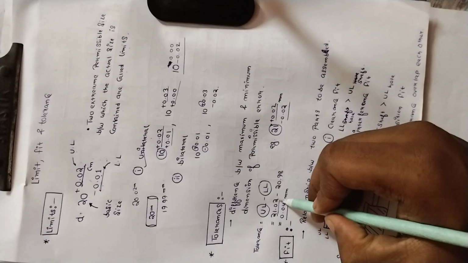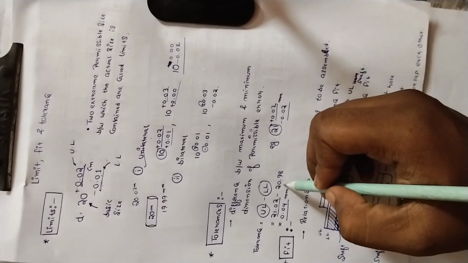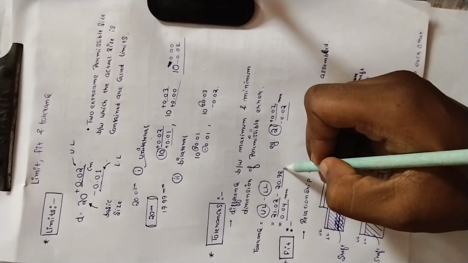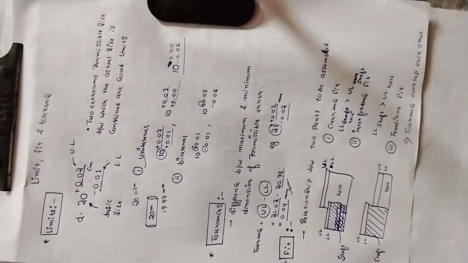So the upper limit becomes 21.02 and the lower limit is 20.98. The difference between these two is 0.04, so we can say that 0.04 is our tolerance. That is the maximum range. We just have to subtract the lower limit from the upper limit. Clear? Now we will move into fit.